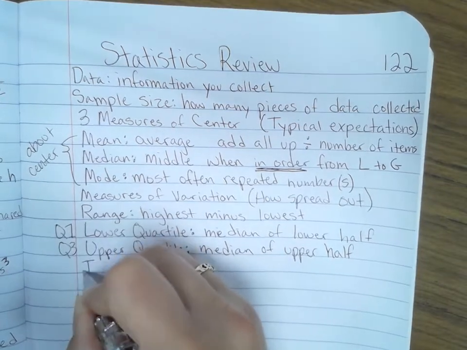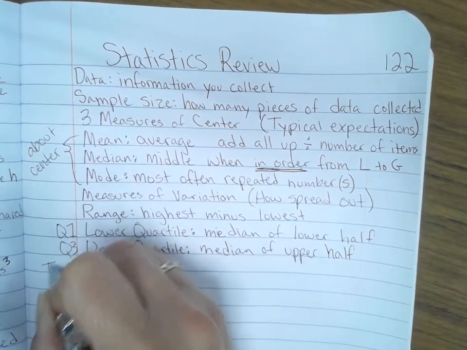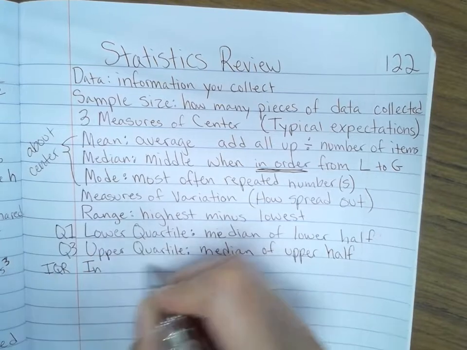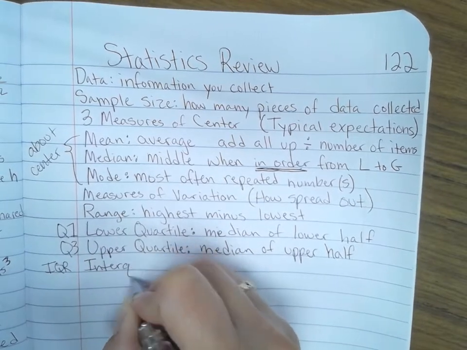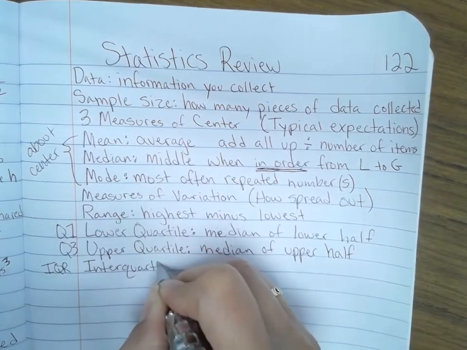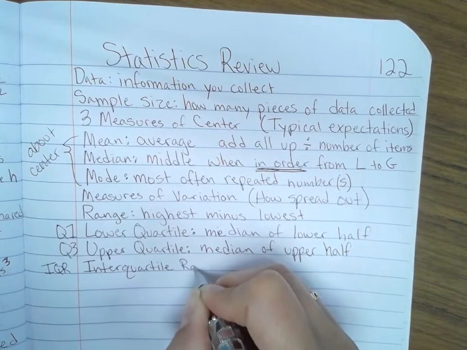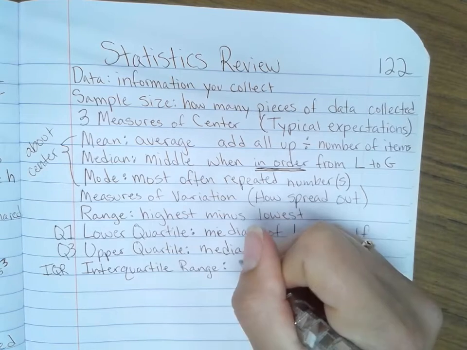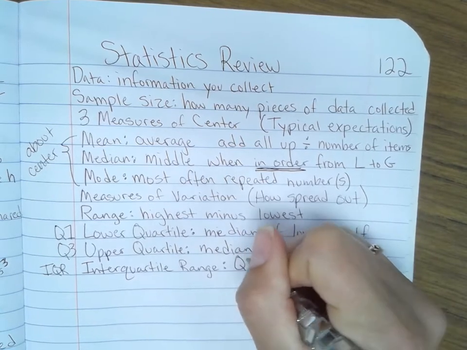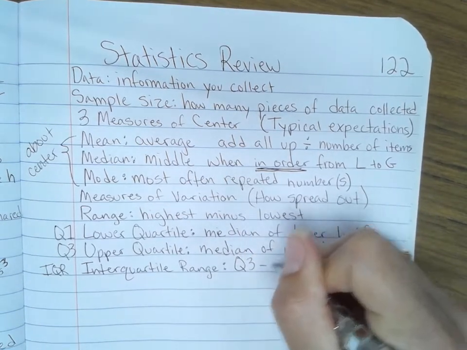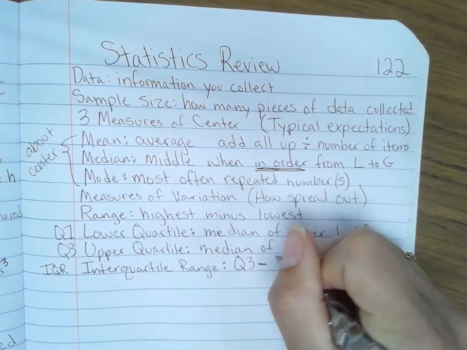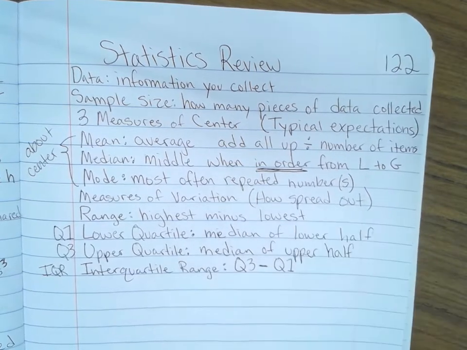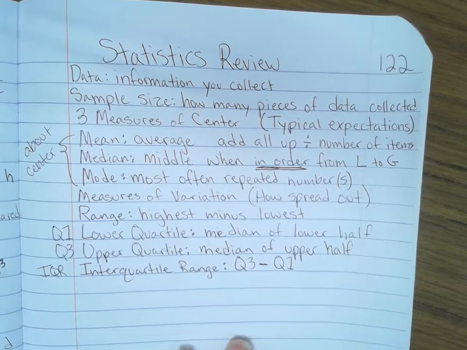Okay, the interquartile range, or IQR, is just the upper quartile minus the lower quartile. That just tells you how spread out the middle half of the data is.